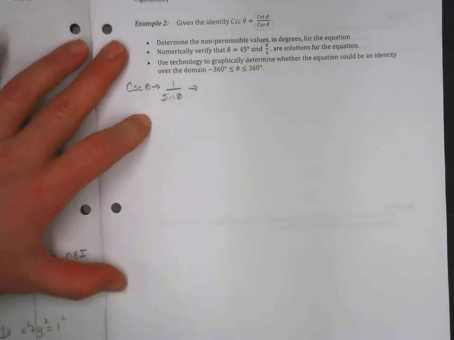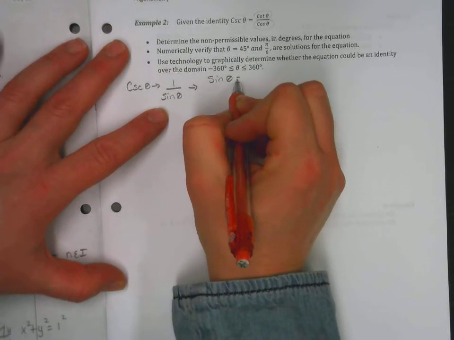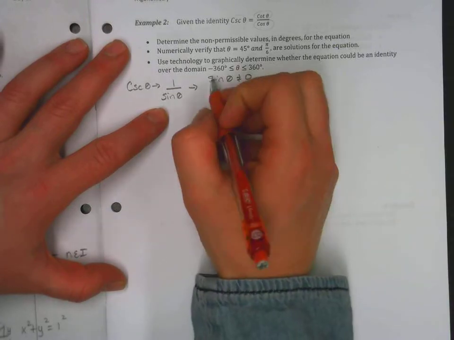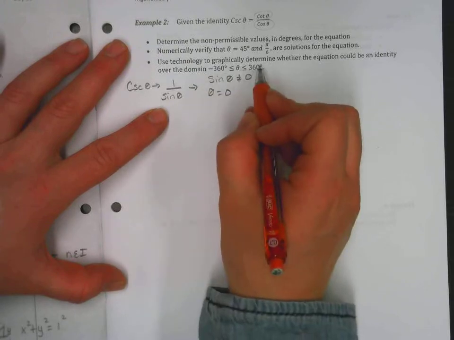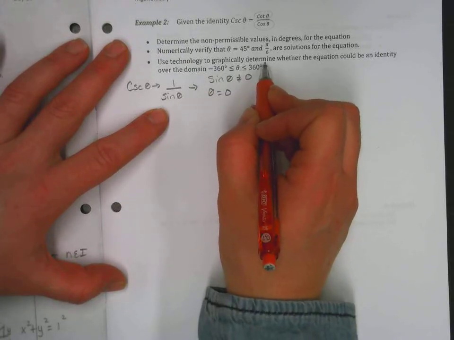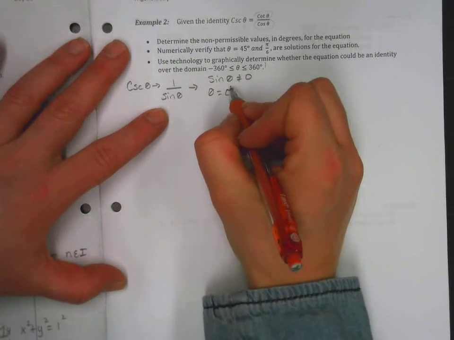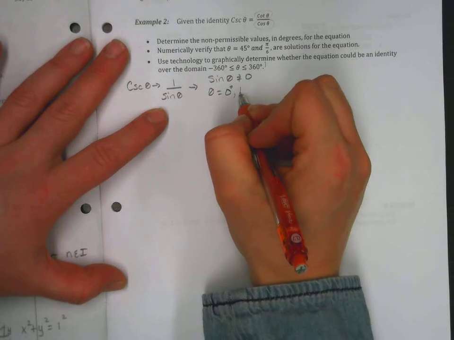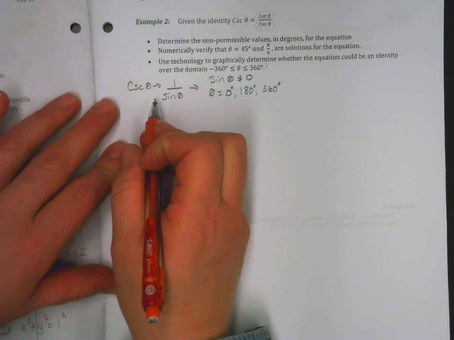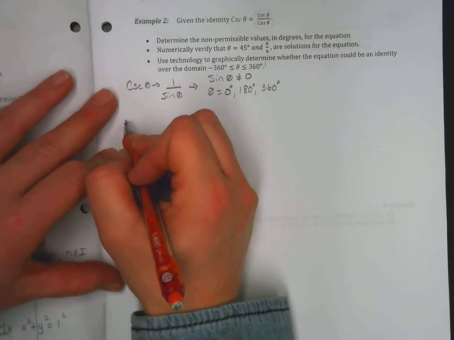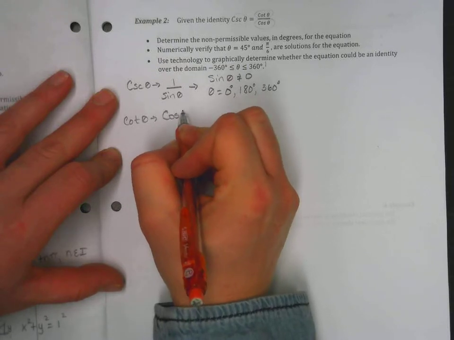0. And because our domain down here is 90 degrees, we're going to work in degrees. So 0, 180, and 360. Now I'm going to list my non-permissible values for cotangent. Well, cotangent is cos over sine. So again, we have this sine in my denominator. So again, we're going to find the values when sine of theta does not equal 0. Same as what we got here. So we don't have to write it again.